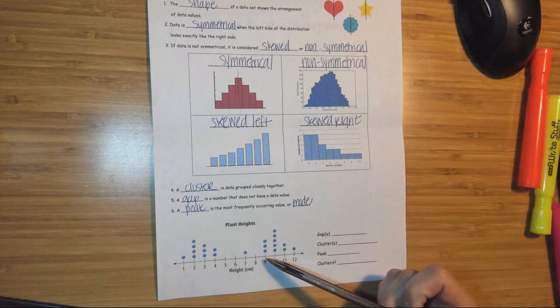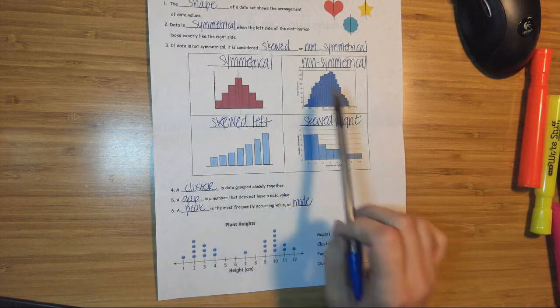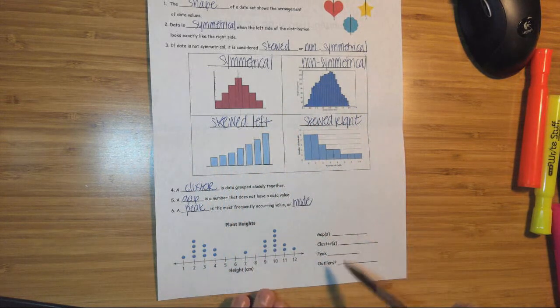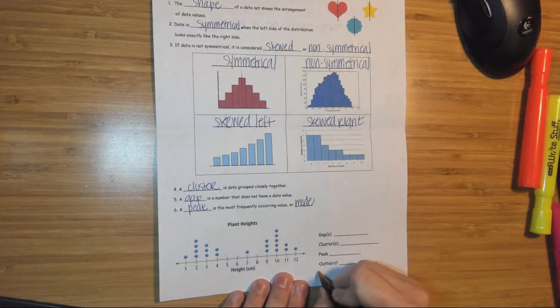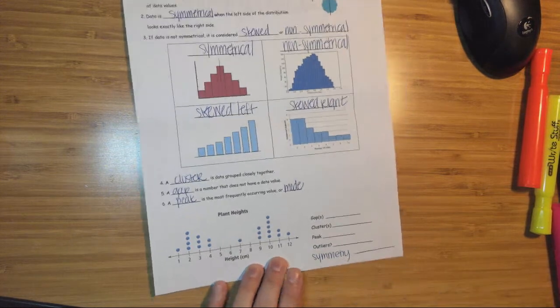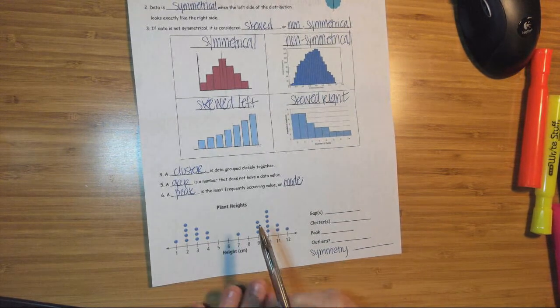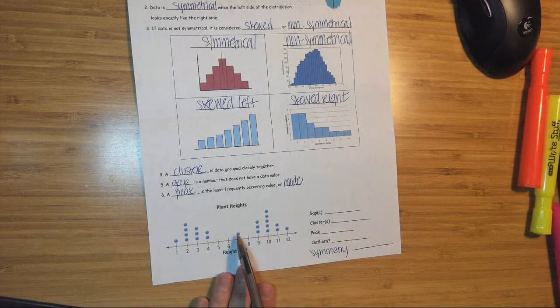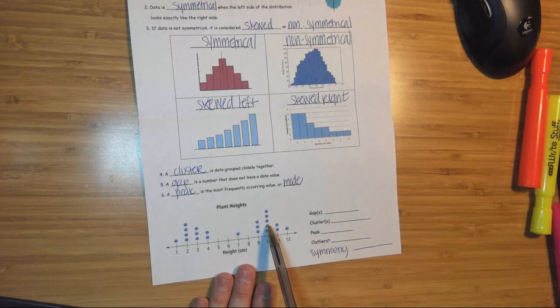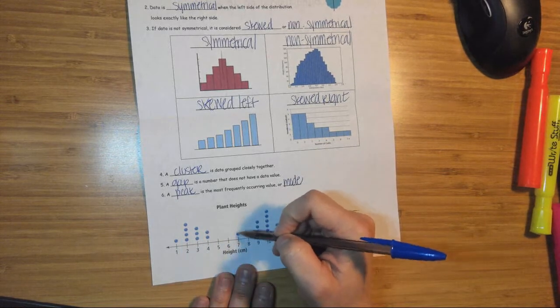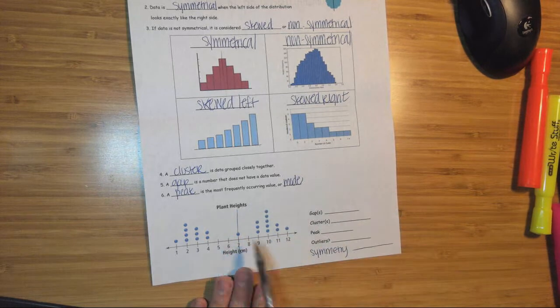So we're going to take this data and we are going to determine if it's symmetrical, non-symmetrical, skewed left or skewed right, and then we're going to answer these questions. So I'm going to write symmetry down here, and we're going to define the type of symmetry it has. Okay, so if I were to cut this data in half, 1, 2, 3, 4, 5, 6, 7, 8, 9, 10, 11, 12, 13, 14, 15, 16, 17, 18, 19, 20, 21, 22. So at the 11, 1, 2, 3, 4, 5, 6, 7, 8, 9, 10, 11. So here is the middle of this data.